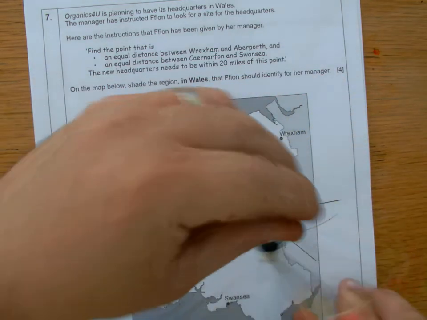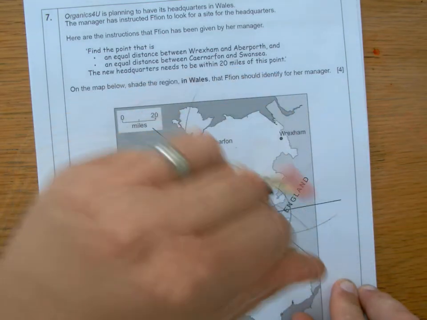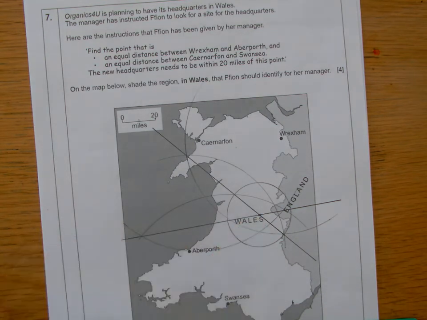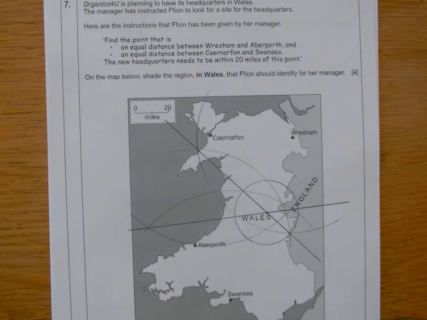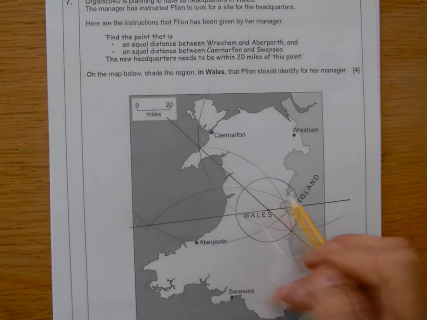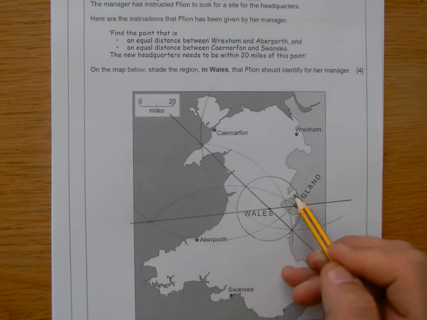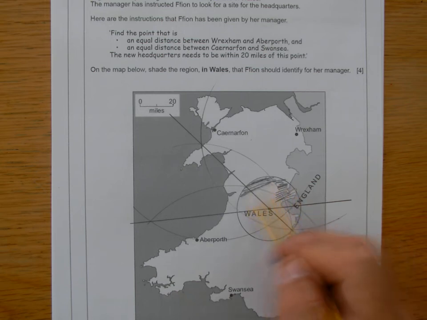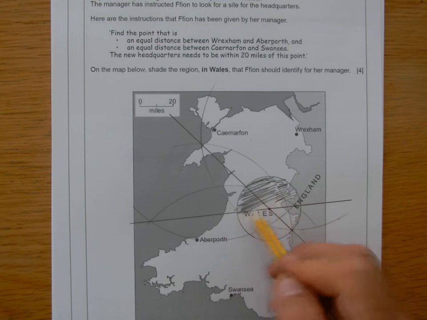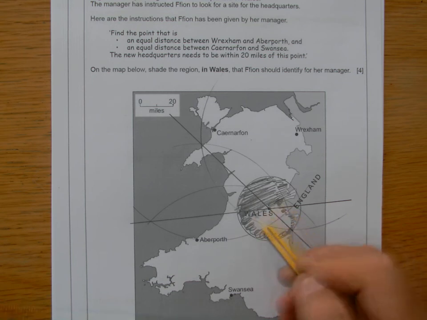20 miles within distance to that point. Now, interesting here, isn't it, because it says shade the region in Wales that Ffion should identify for a manager. Of course, everywhere within 20 miles might not be in Wales. So you can see this bit here is across the border in England, isn't it? So we can't shade that bit there. You just need to shade everywhere in this circle, but not the complete circle. Make sure you don't go across the border there into England. You keep the right side of the border.